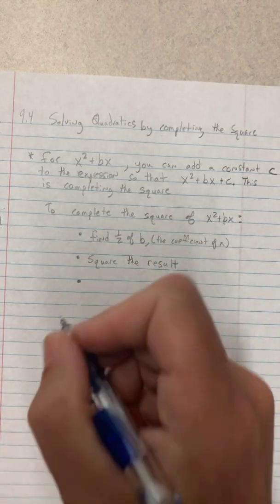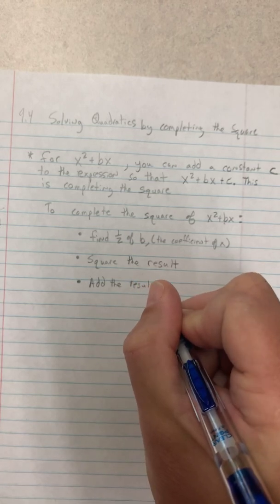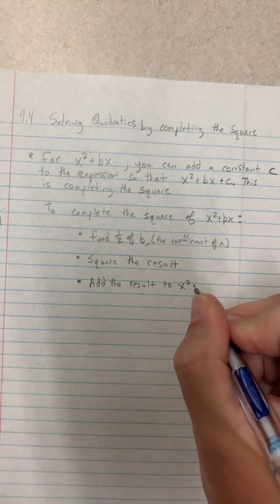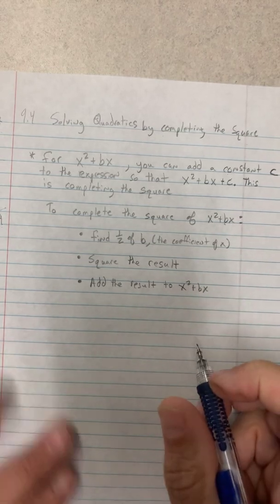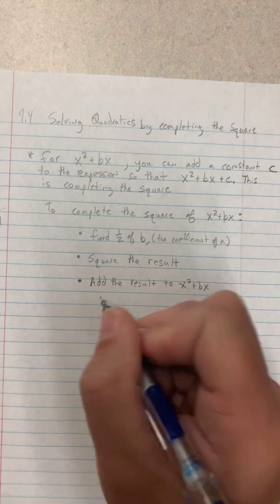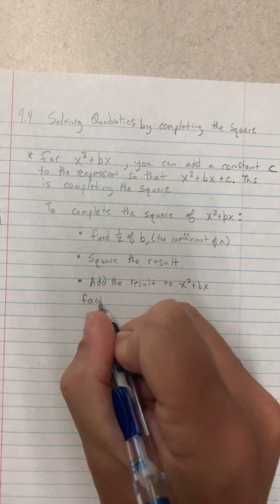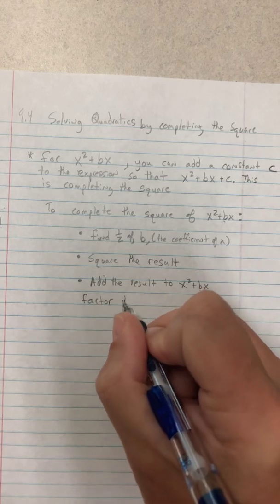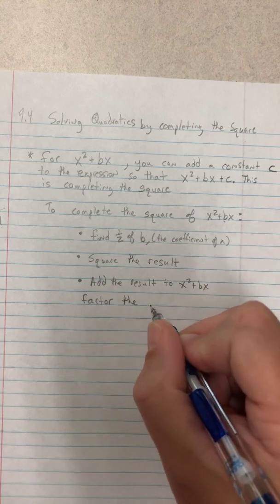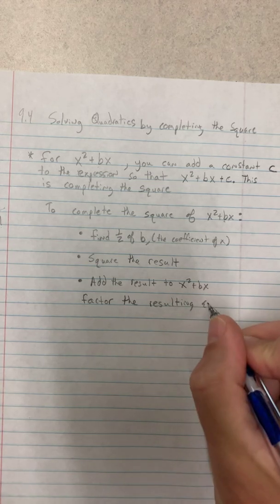The third and last step, add the result to x squared plus bx. And then what we do is we can factor the result. We'll say the resulting expression because that's what we're going to get.